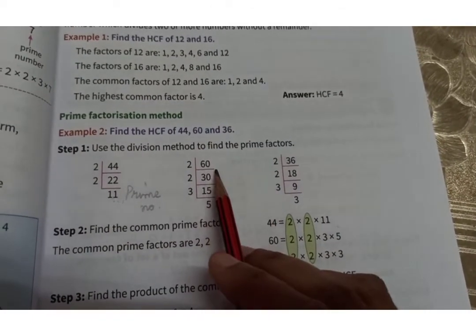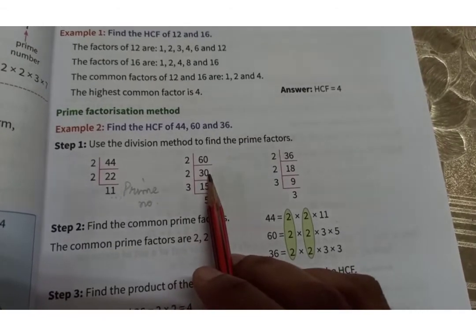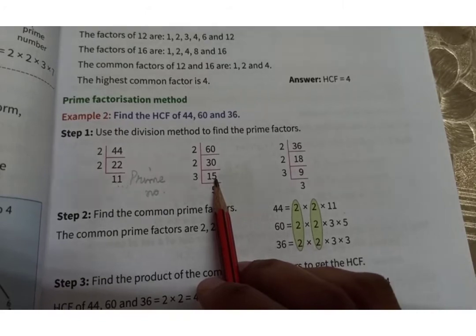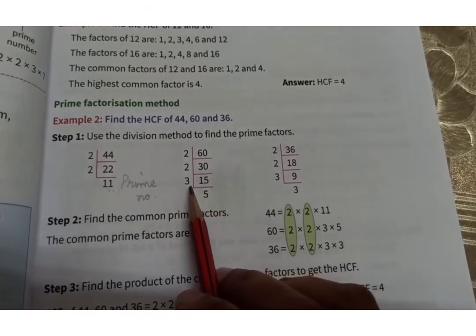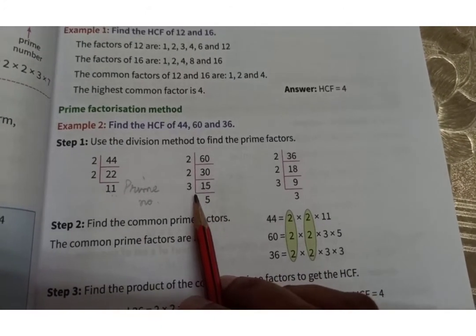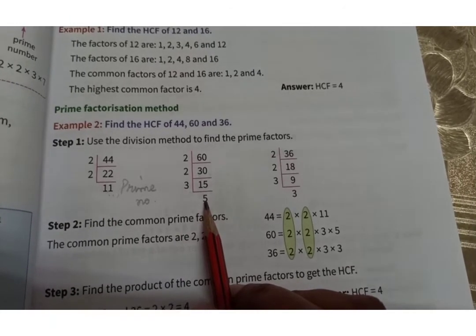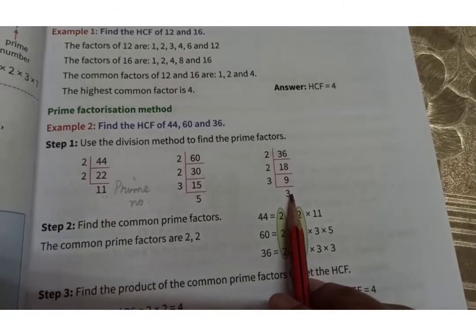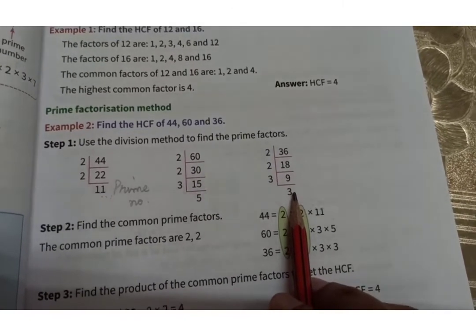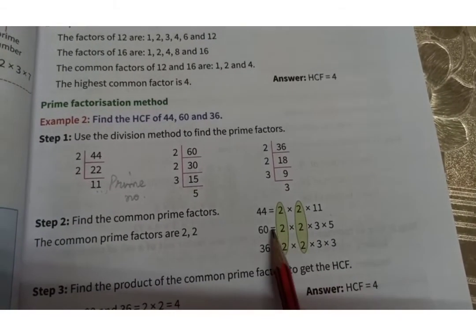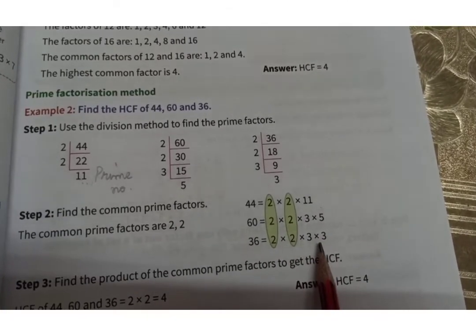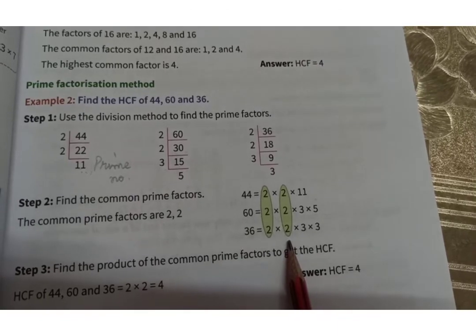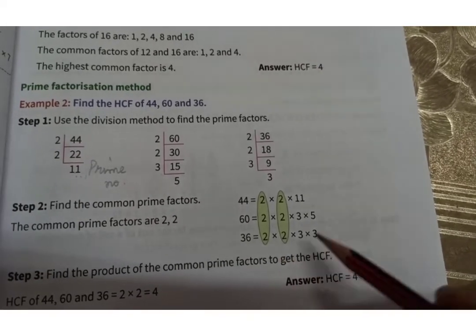Next, number 60: they divided by 2 first, then again 2, and we get the answer 15. Now 15 is not divisible by 2, so we move to the next prime number. And finally we reach the last prime number, 5. And over here the factors of 36 are also given in the form of the prime factorization method.